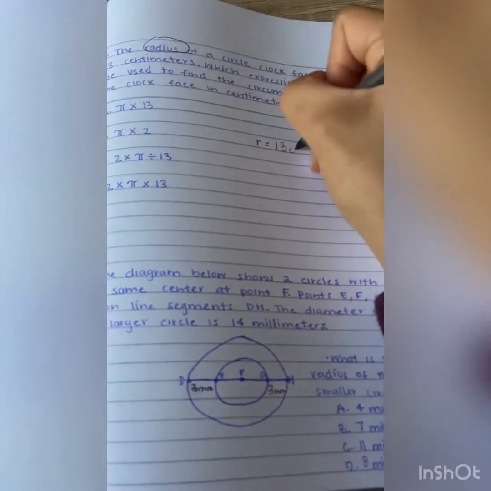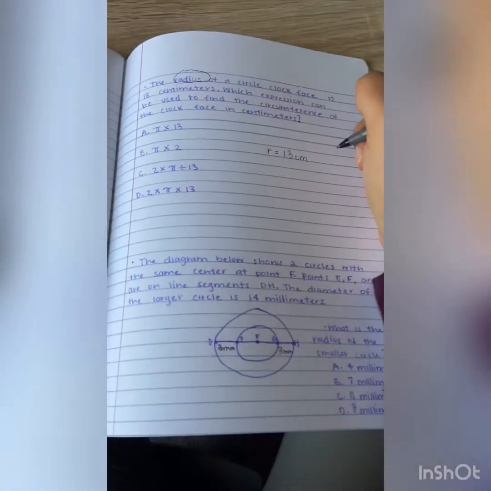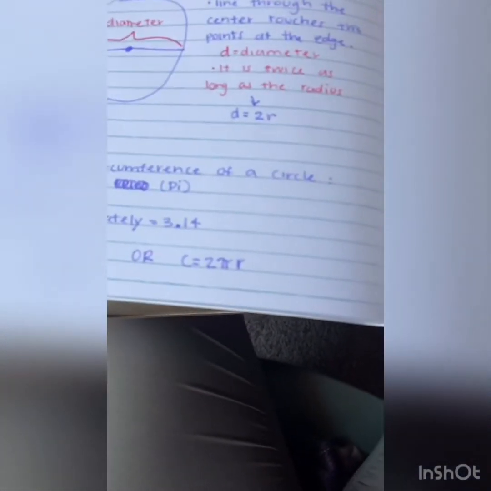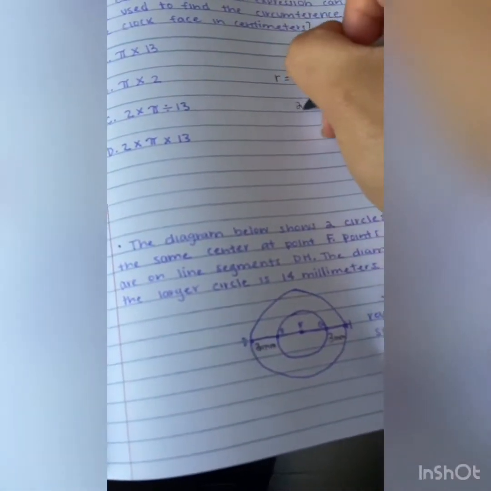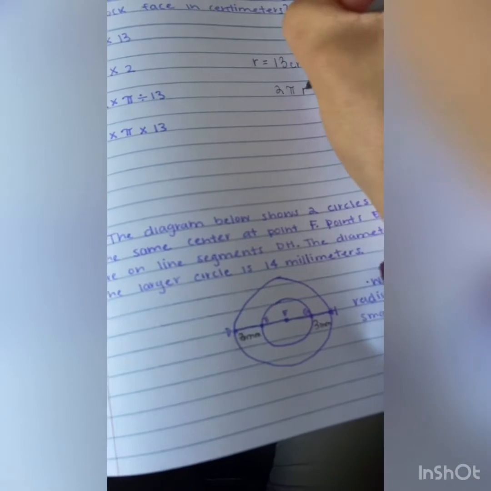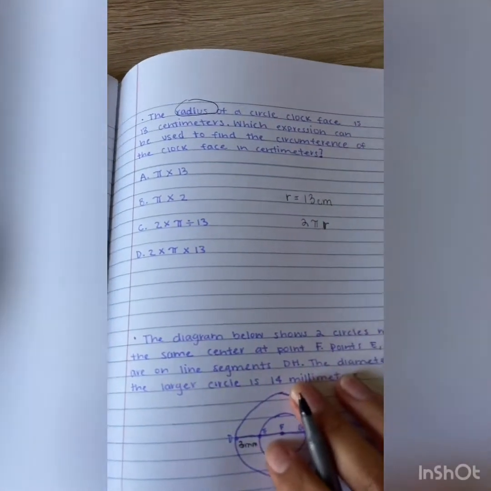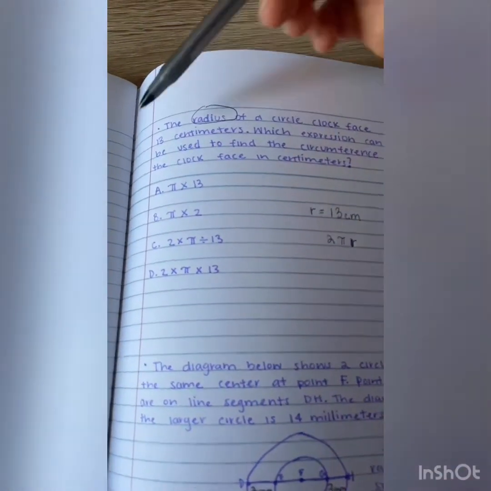Now, if you remember, to find circumference, it should be 2 pi r. Okay, so let's look at our choices.